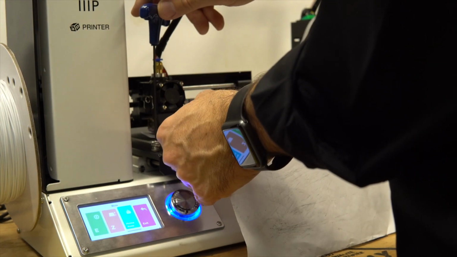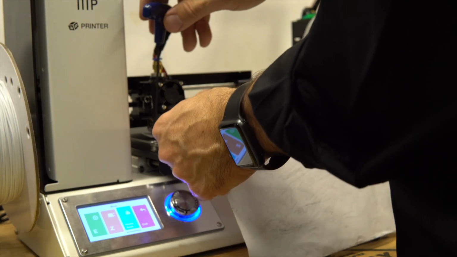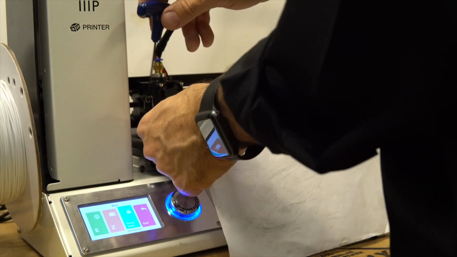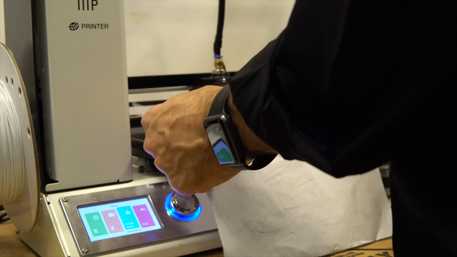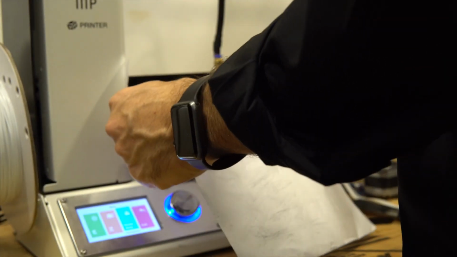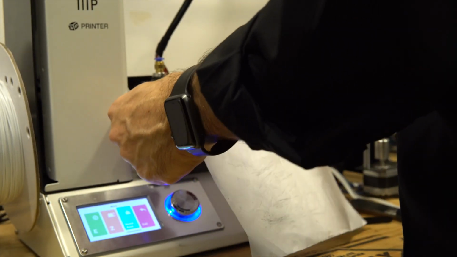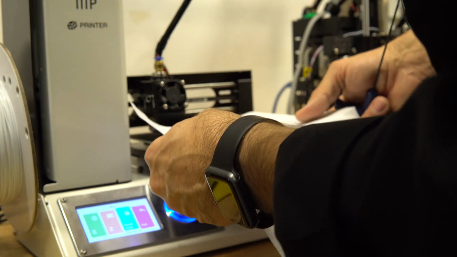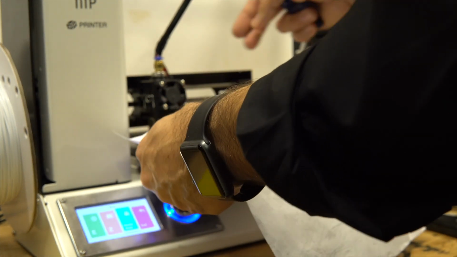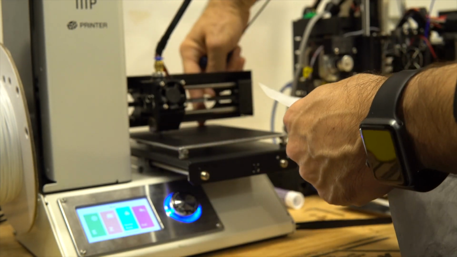So let's do about, I don't know, 5 degrees. Yeah, that's better. You don't have to move that much. And then do the other corner on the bottom. Yeah, that's good. So go to the other side, not too far. Again, I leave my screws out at the back.